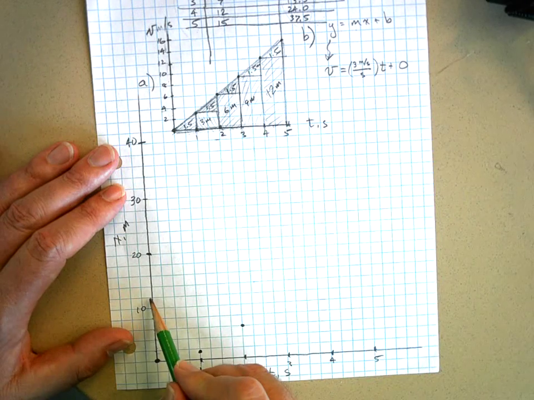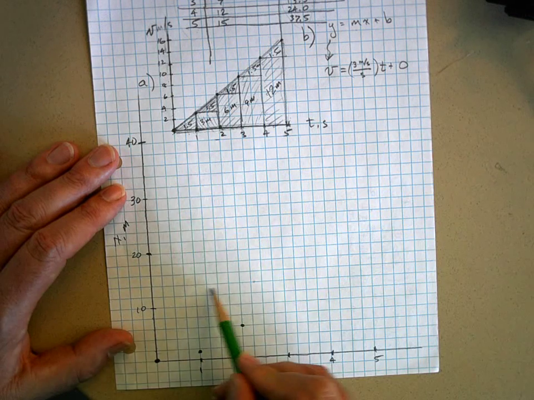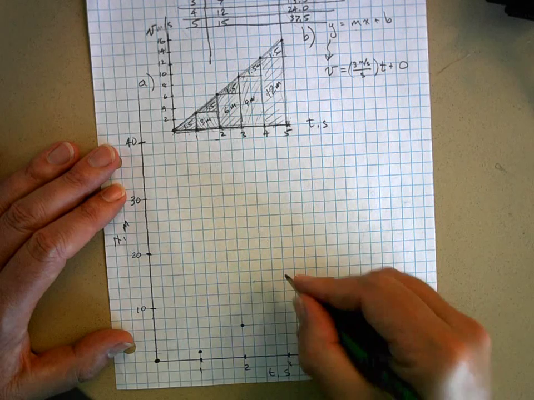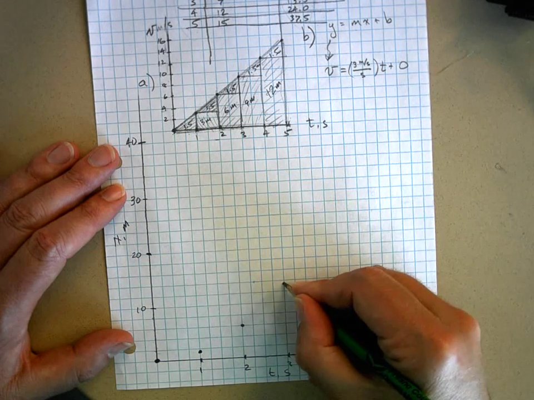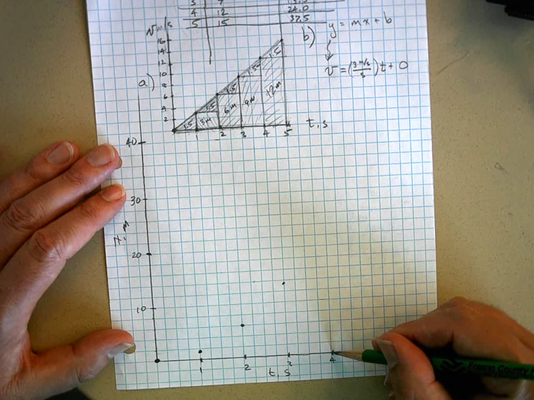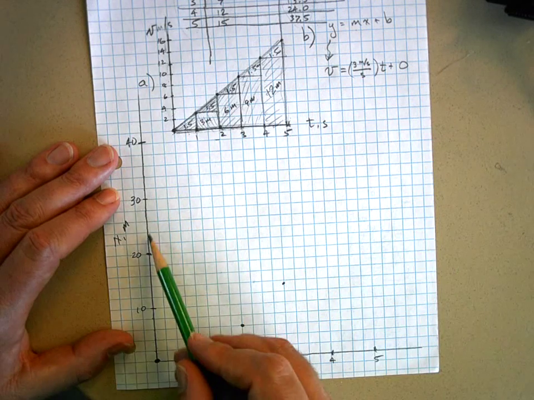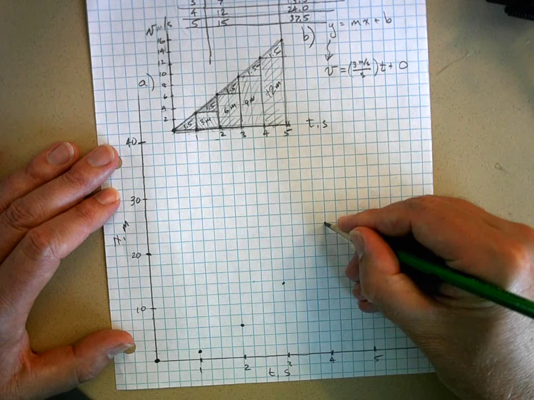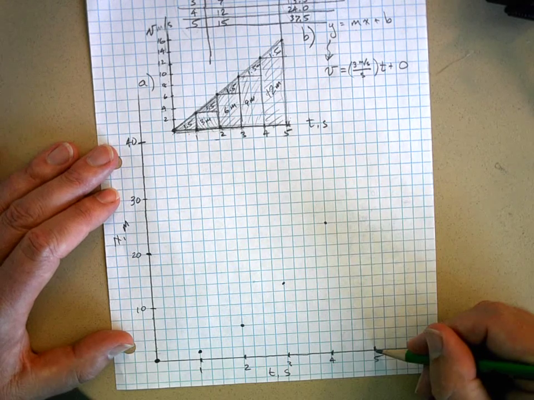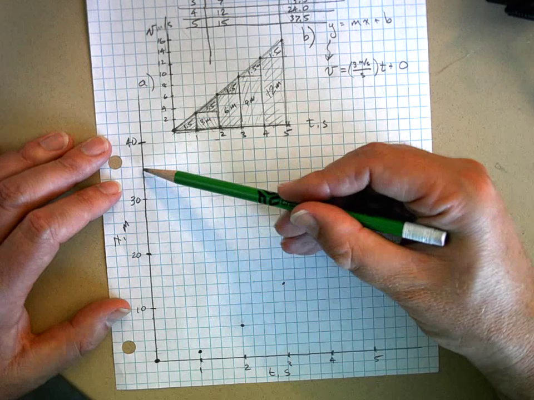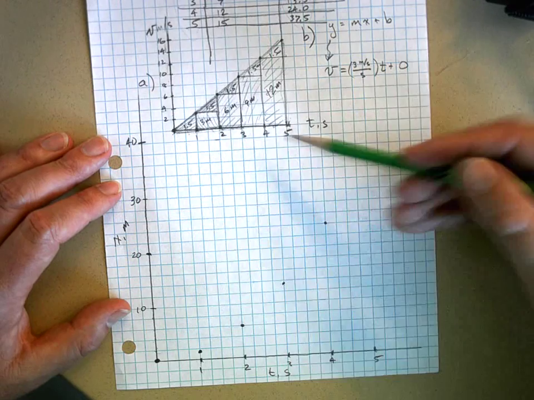So 12, 13.5. Right there. And then at 4 seconds, we're at 24. And then at 5 seconds, we're at 37.5. So 32, 34, 36, 37.5 is right there.